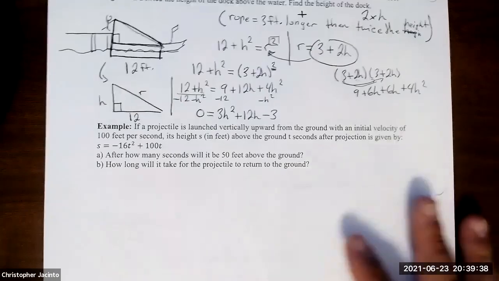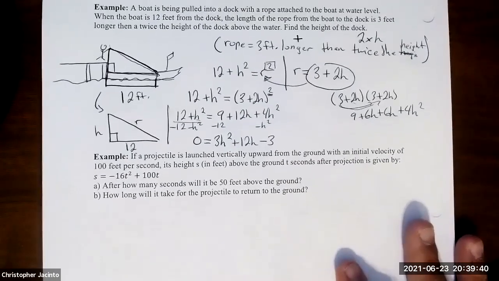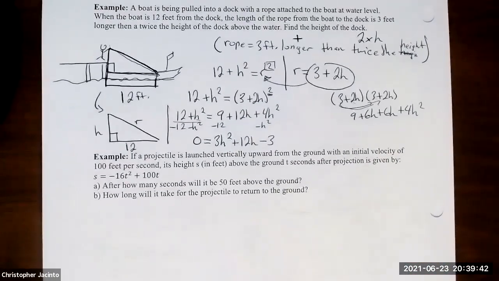So again, so far so good for this one. Assuming silence is not too bad, kind of comfortable. What we've done so far.